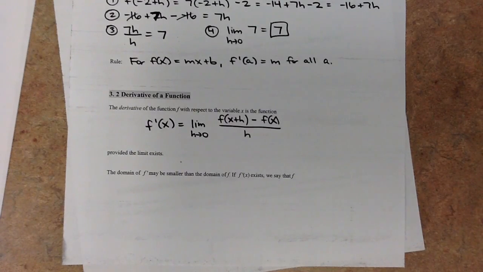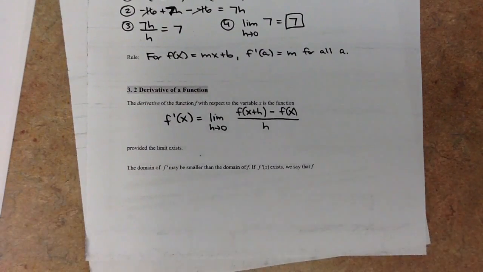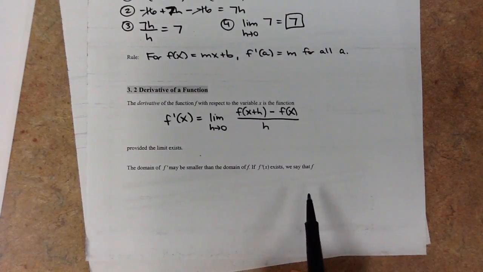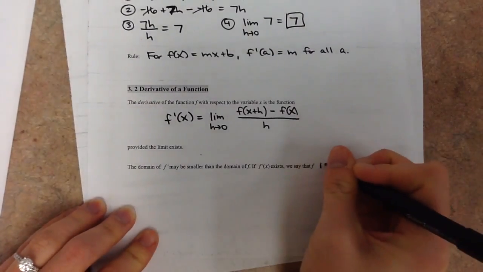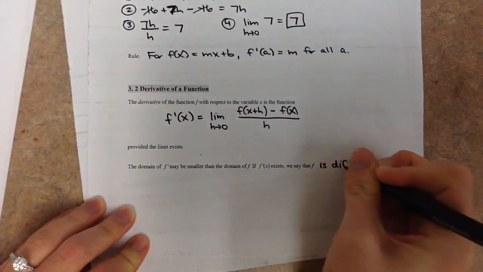And then again it says provided that the limit exists. We'll be talking in the next couple days about when the limit doesn't exist and what that looks like and what happens in those cases. It says the domain of f prime may be smaller than the domain of f, or in other words, even if you're looking at a normal function f, it might exist everywhere, it might be continuous everywhere, but every point might not necessarily have a derivative. So if the derivative exists, we say that f is differentiable.